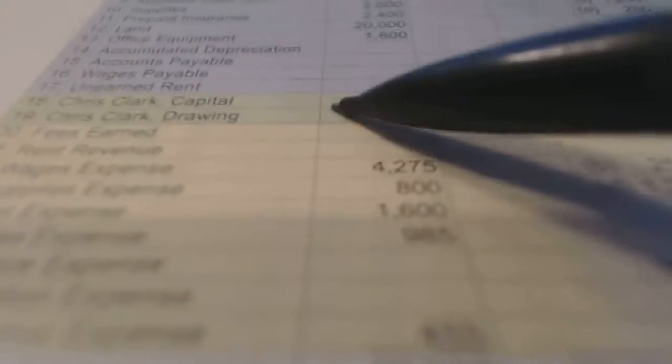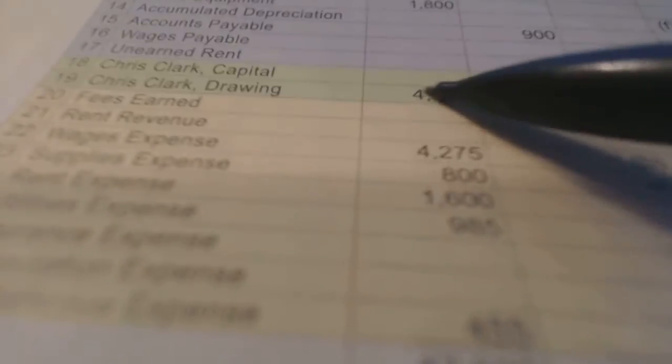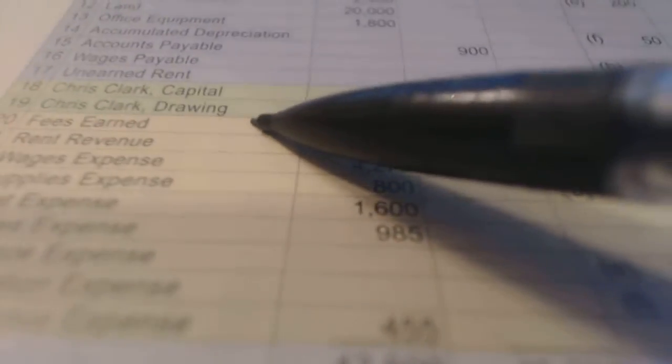Here you will find your owner's equity section, and down here the revenues and expenses will be your income statement section. After we've done that, we total it up to see if our totals are correct. $42,600 is the total on our unadjusted trial balance.